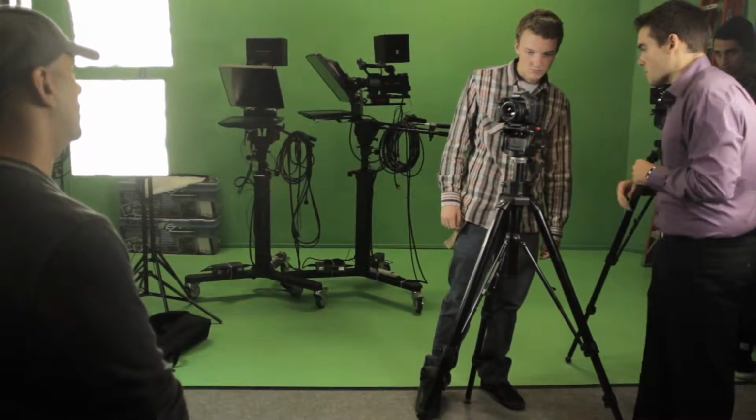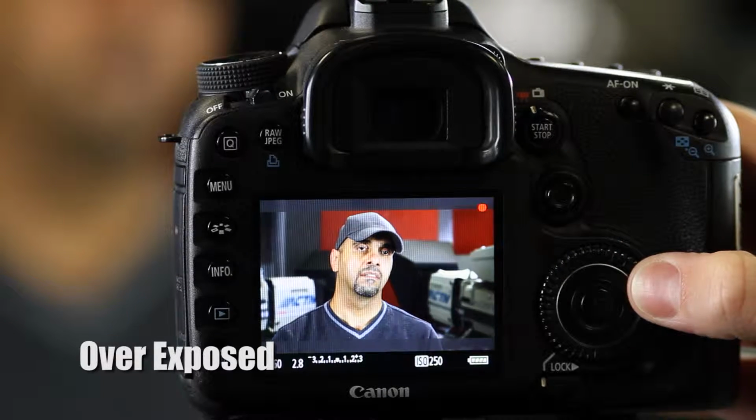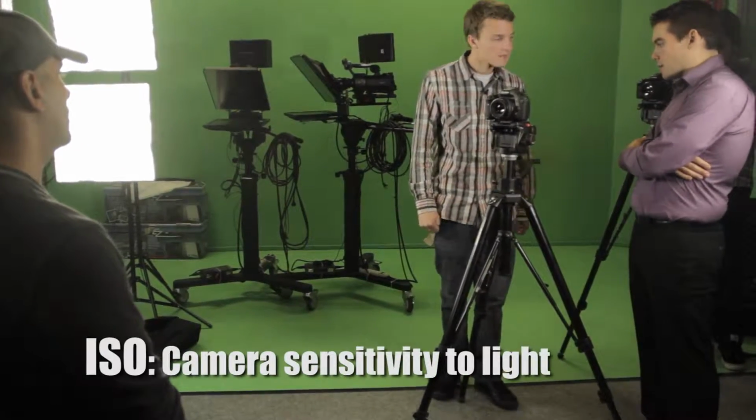Okay, now what about exposure, Joe? Very basic understanding of that. You see, if I crank it down, it appears like the room's too dark, or what we would call underexposed. And if I crank it up too high, it becomes too bright, or overexposed. Find a nice medium, and it looks just about good there. Okay, and tell us about ISO.